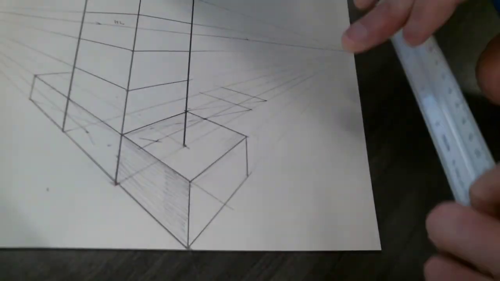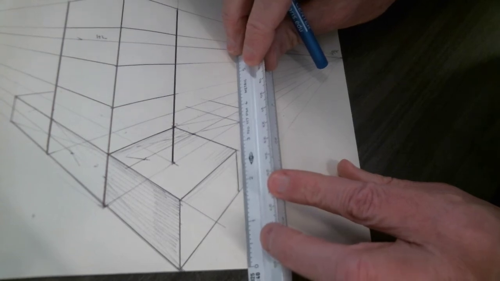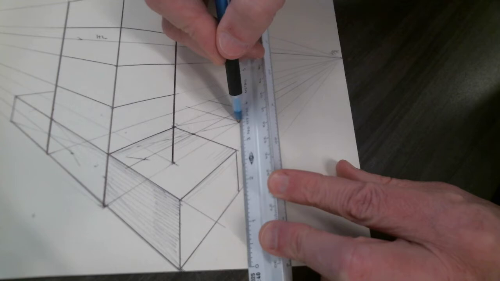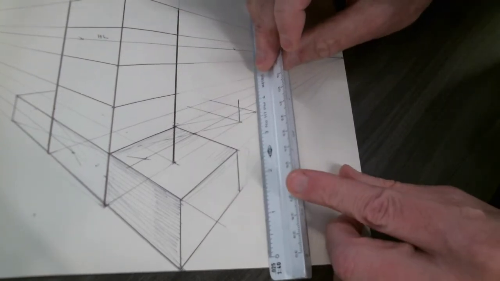So I'll just take the vertical line right there. Right there. And right there.